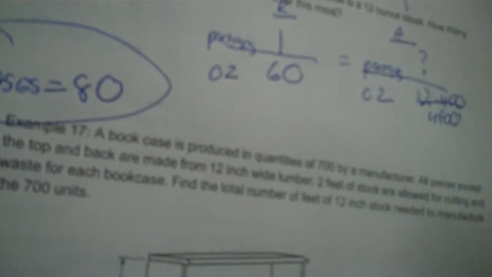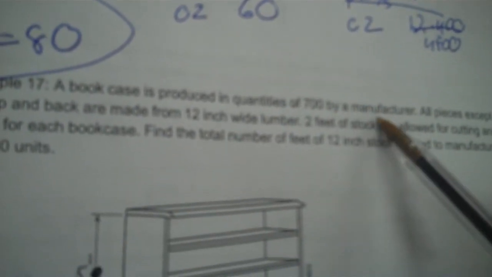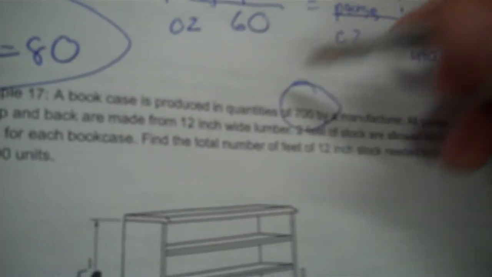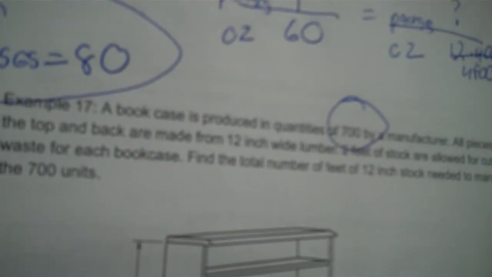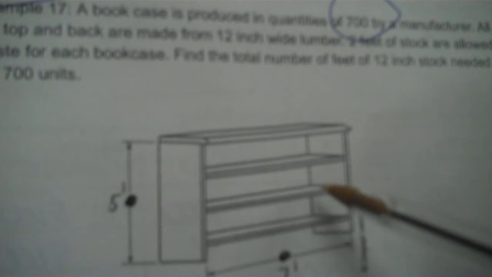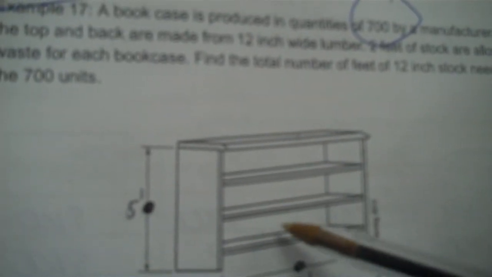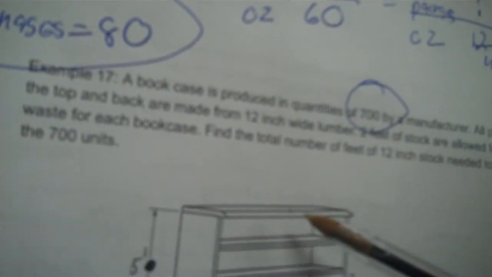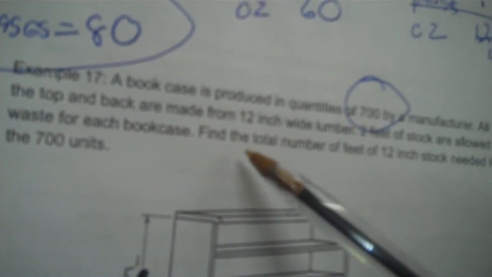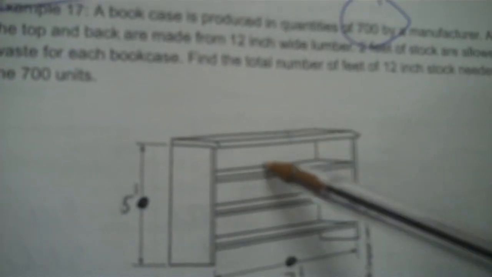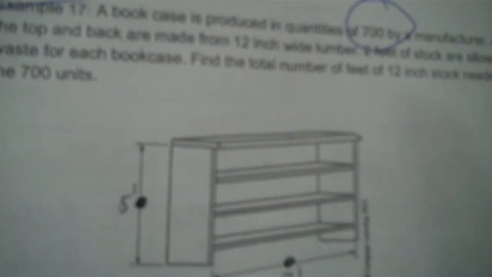Okay, example 17. A bookcase is produced in quantities of 700 by a manufacturer, so remember we need 700 of them. All pieces except the top and the back, okay, there's a back piece and a top piece, are made from 12-inch wide lumber. The top and the back are made from something else, don't worry. You're worried about the 2 sides and then the 3 shelves.